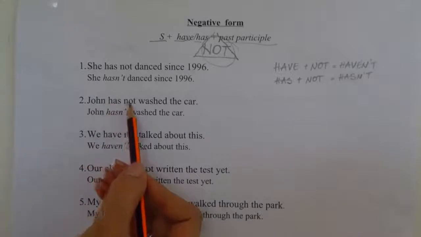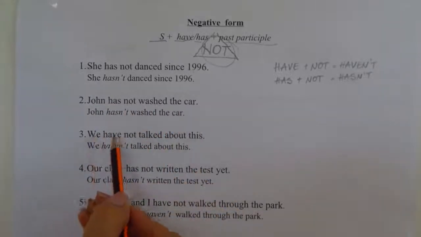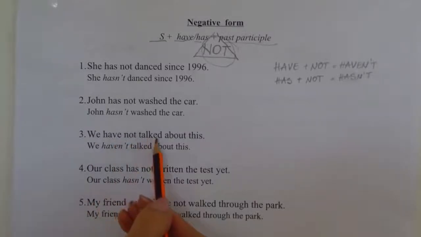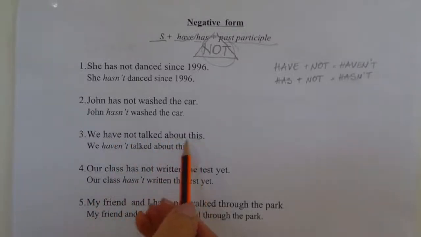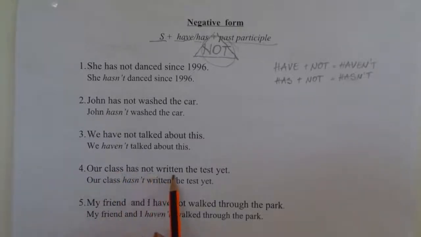John has not washed the car. We have not talked about this. Our class has not written the test yet. My friend and I have not walked through the park.